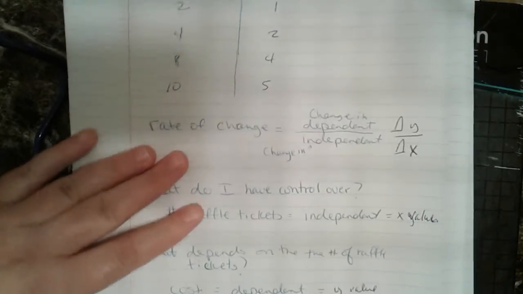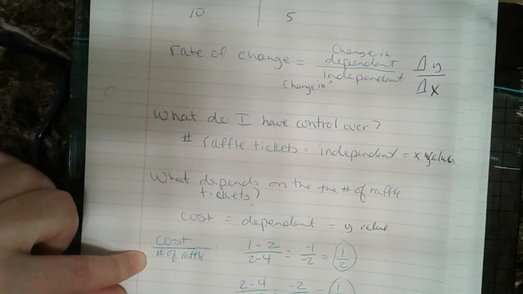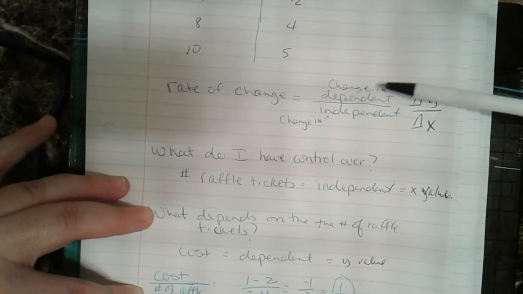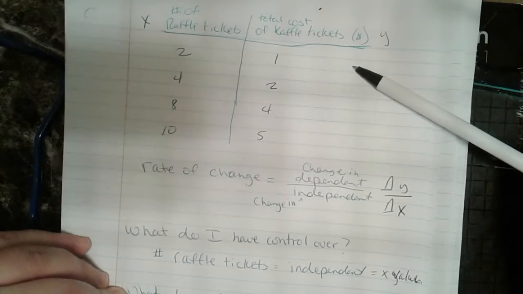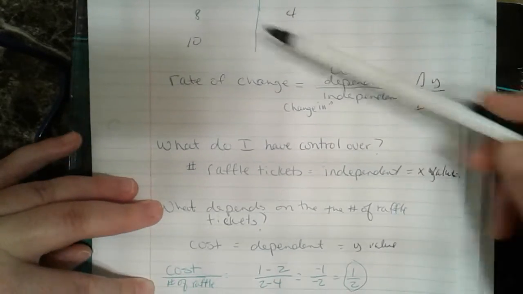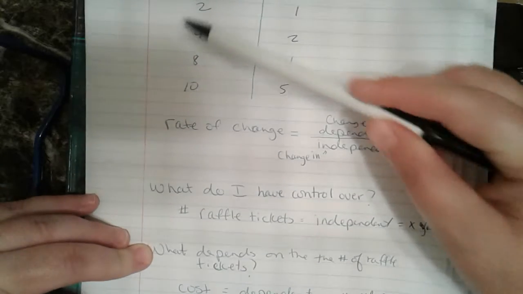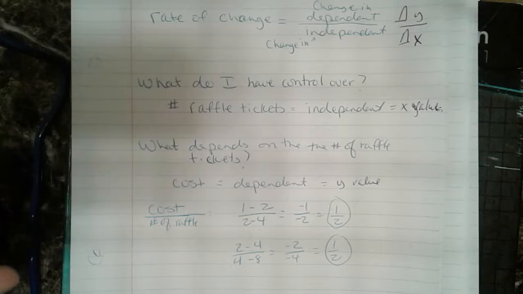So we know that cost is going to be over the number of raffle tickets, because the rate of change is dependent, the raffle tickets, over the independent, which is the number of raffle tickets. Yes? Awesome.